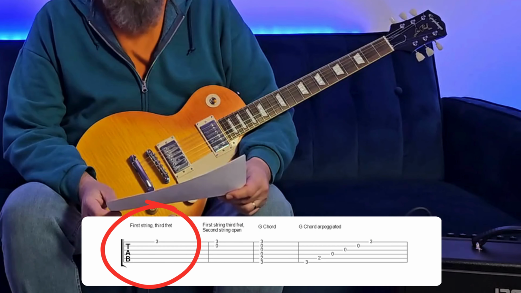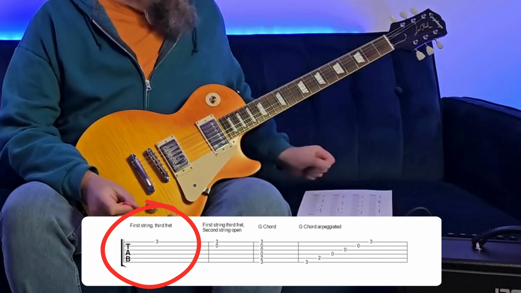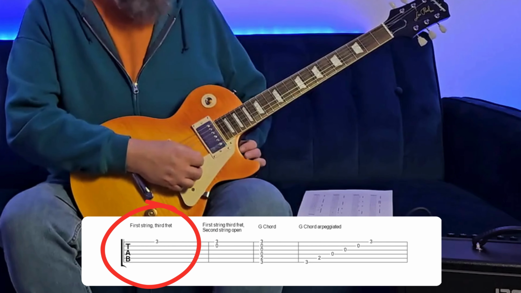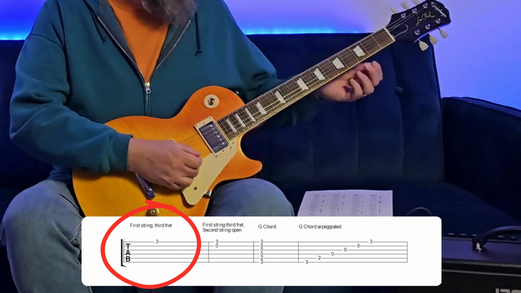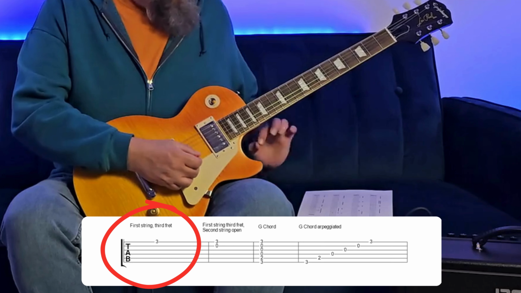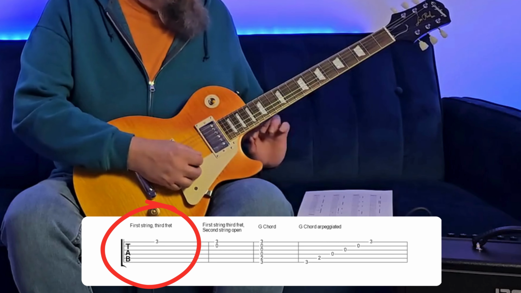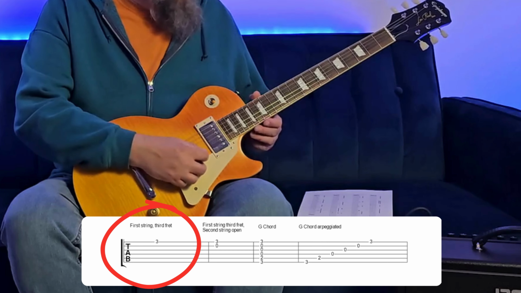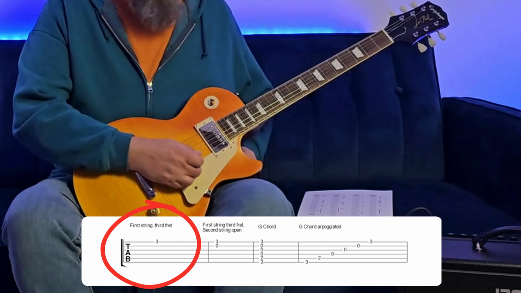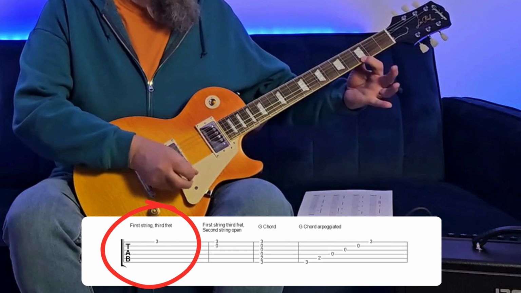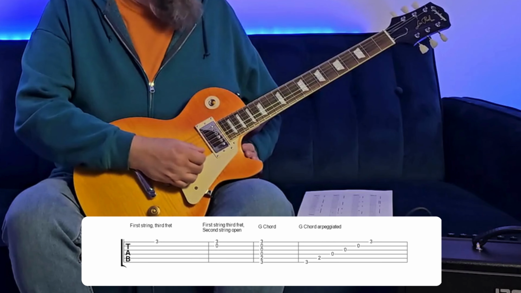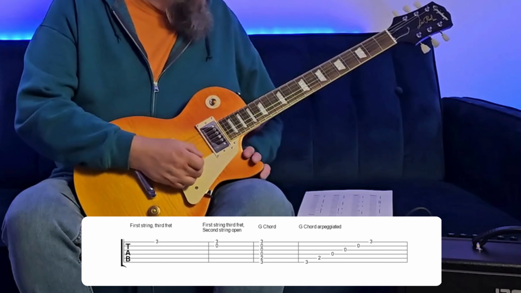The very first symbol that we see here on this legend is the 3rd fret on the high E string, or string number 1, just a single note. So that 3 stands for the 3rd fret. The line is the first line, or the highest line, which is string 1, or the high E. So that's just a single note at the 3rd fret there, which is a G note.